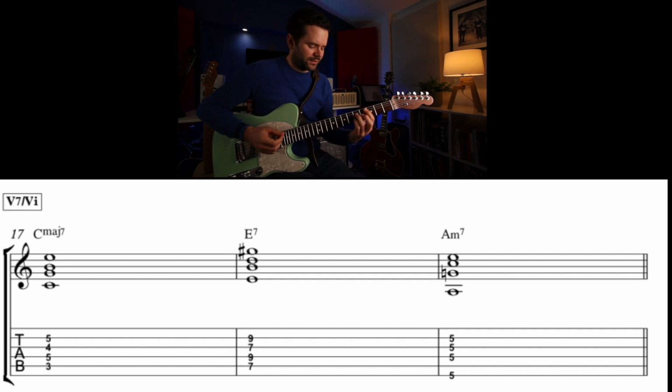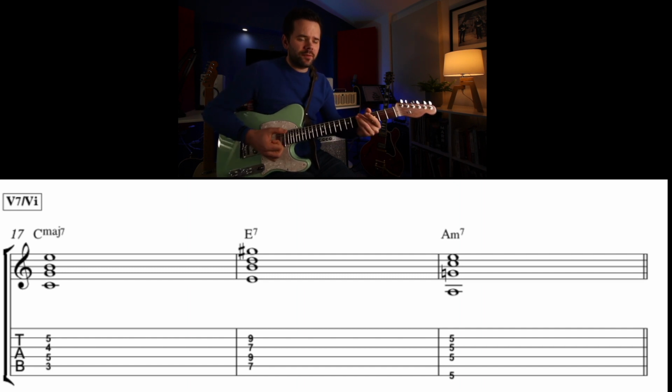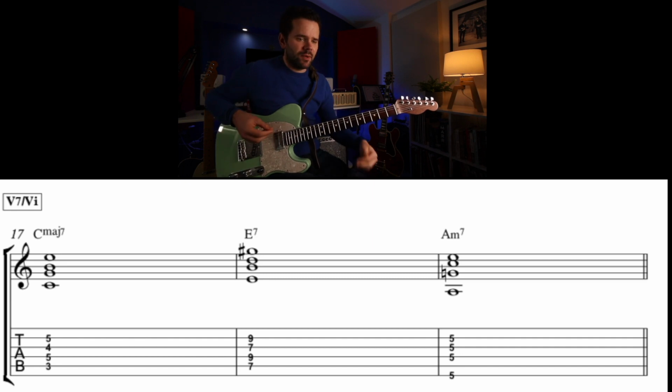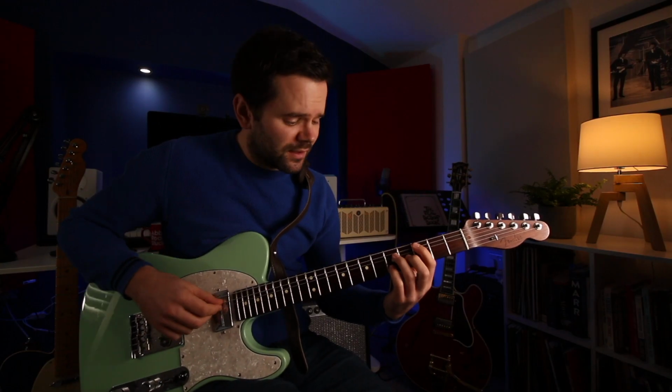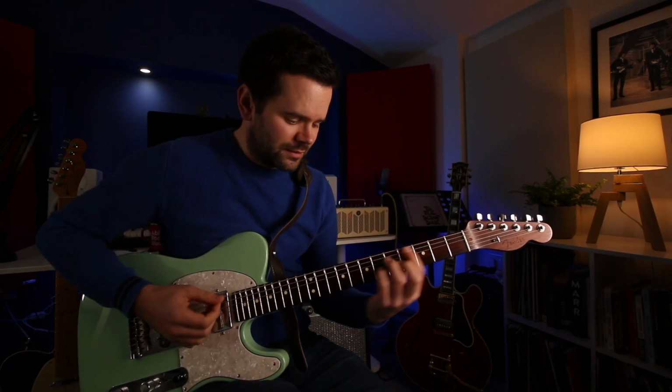What about using a secondary dominant to get to chord 6, A minor? Well, the dominant of A is E, so we need an E7. So let's go C major 7, E7, A minor. Now if I put the E chord that you get in the key of C normally, E minor or E minor 7, it won't sound anywhere near as good. Listen. It doesn't sound bad, but listen to this E7 now. I think it's more what we're used to hearing, specifically in a jazz context.